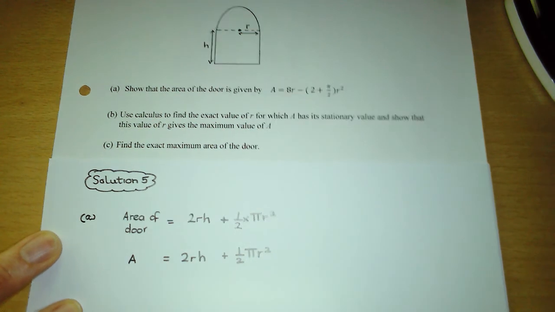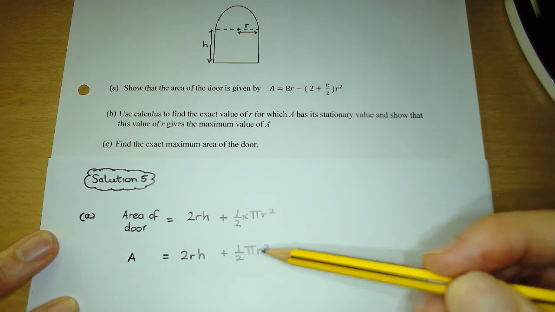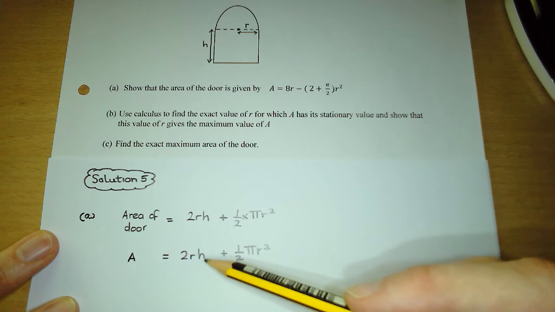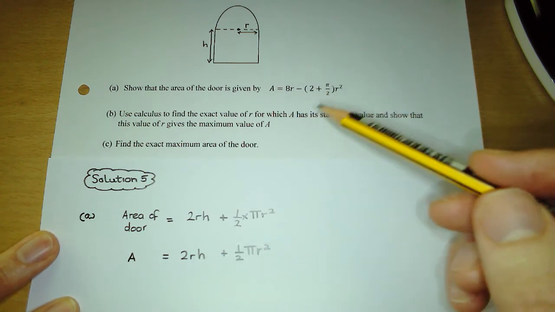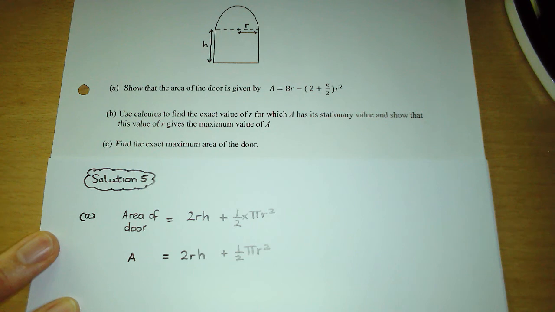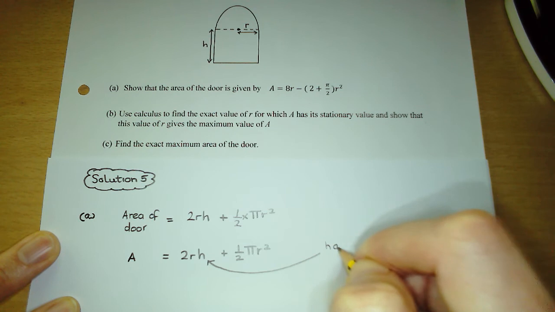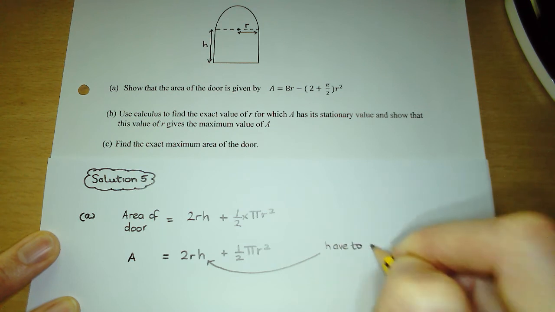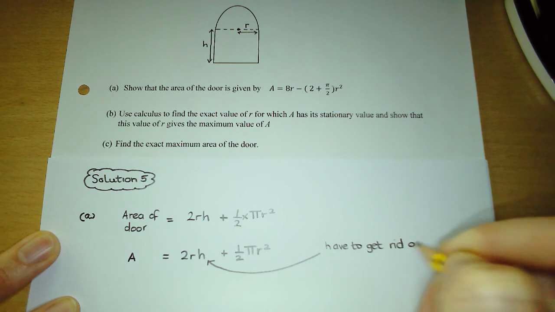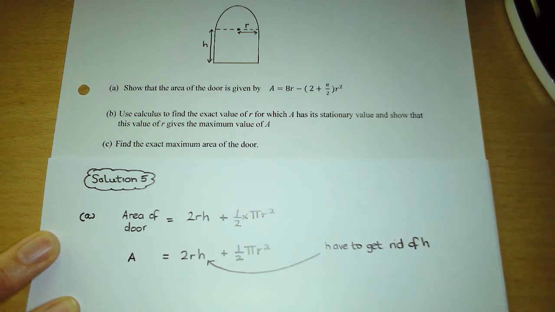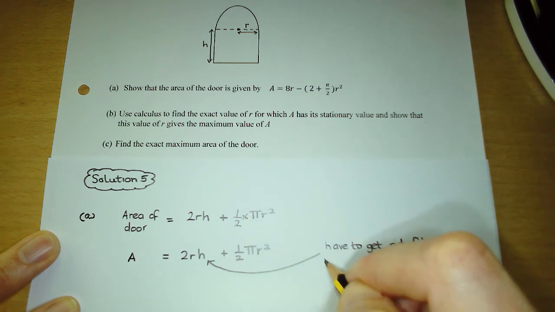Now, here's the problem. The equation that we have has A, it has r, but it also has h. The equation we want doesn't have h, so we're going to have to eliminate h somehow. In other words, we need to set up another equation with h in it.